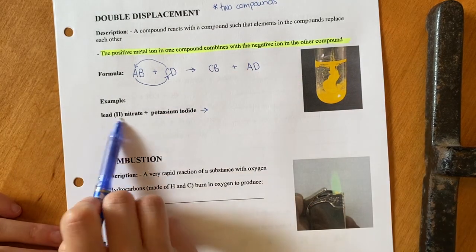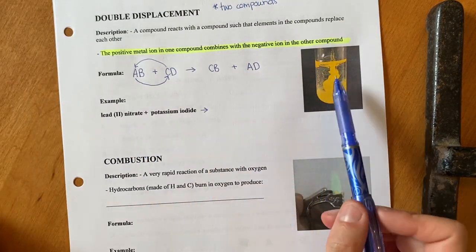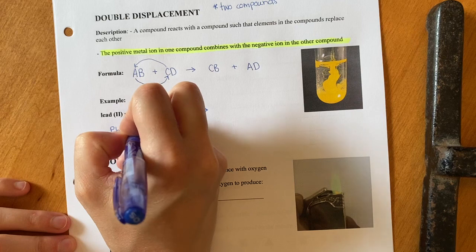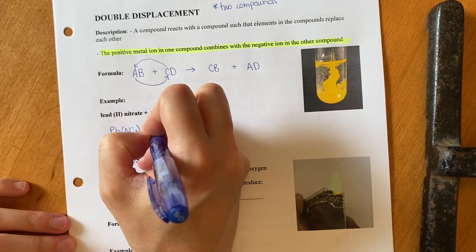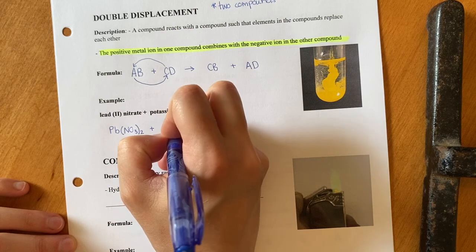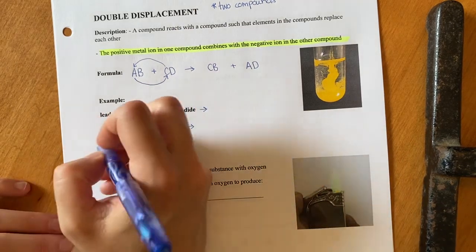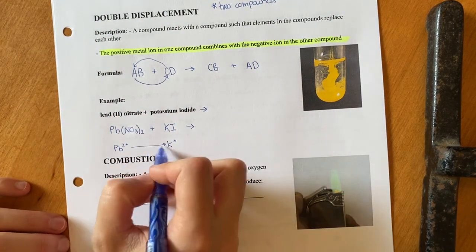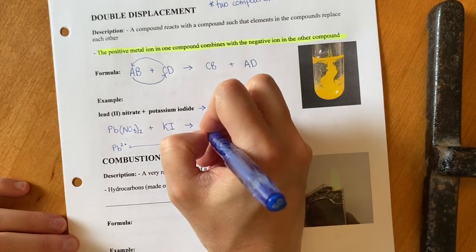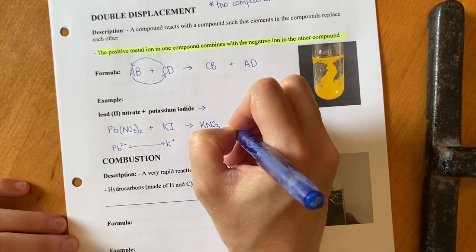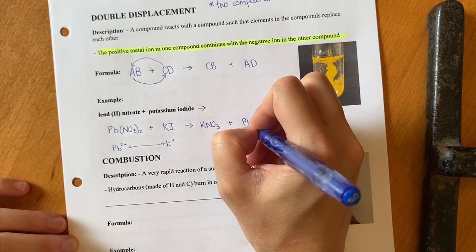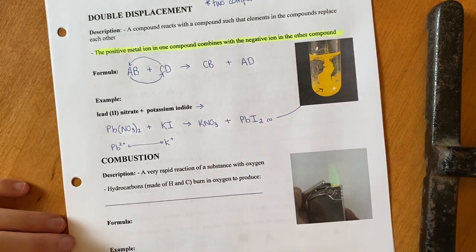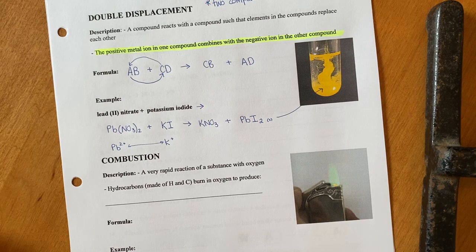So an example here is lead nitrate and potassium iodide. That's the picture that's shown. So lead 2 nitrate would be Pb(NO3)2 plus potassium iodide would be KI. So the two positive parts here are Pb2+ and K+. So they are going to switch places to get KNO3 plus PbI2. Now PbI2 forms a solid, and it's that yellow solid precipitate that you see in the picture.